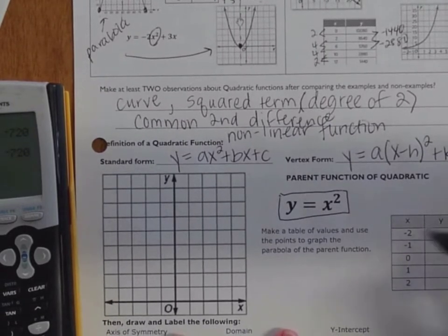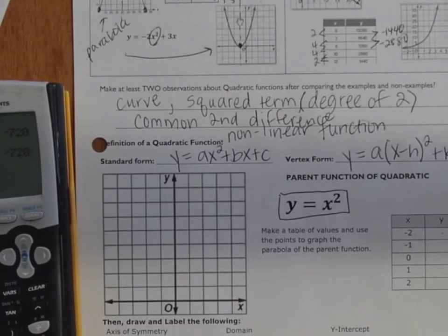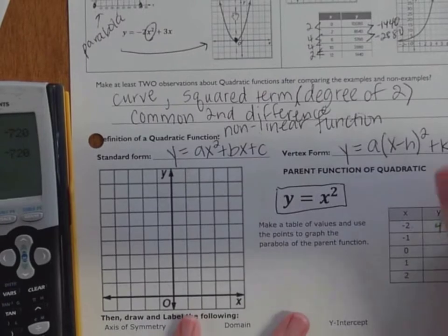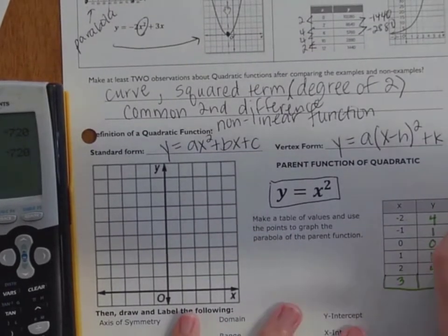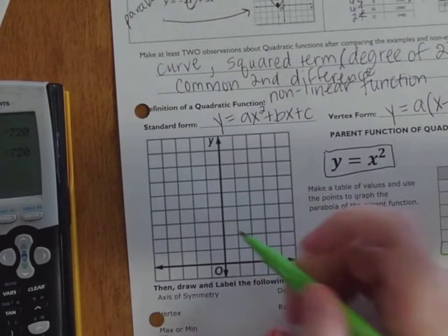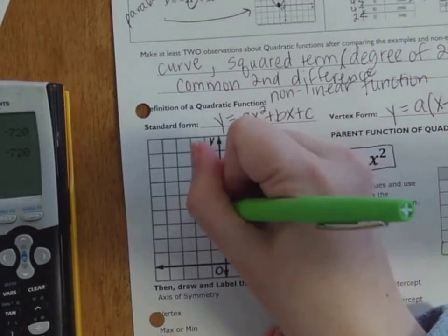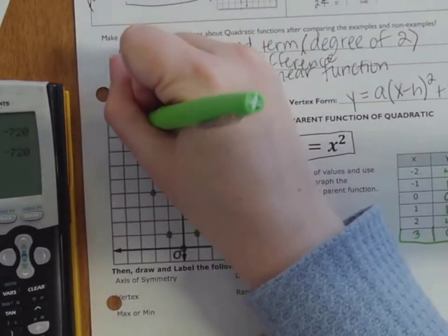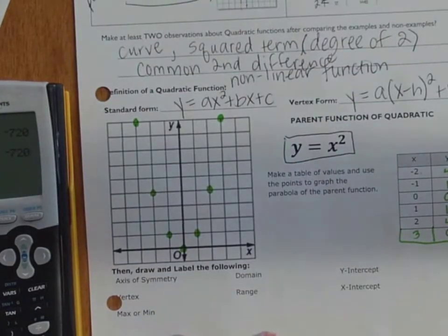If I plug in negative 2, what do I get for y? 4, because negative 2 squared is 4. What's negative 1 squared? What's 3 squared? So we're going to take this, we're going to graph these points. What else could I graph on this? Yeah, negative 3, 9, because it is symmetrical.